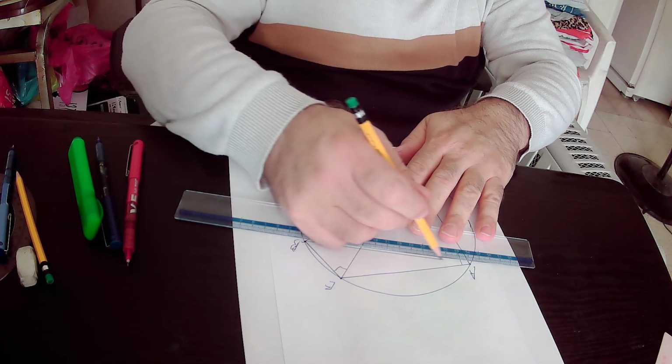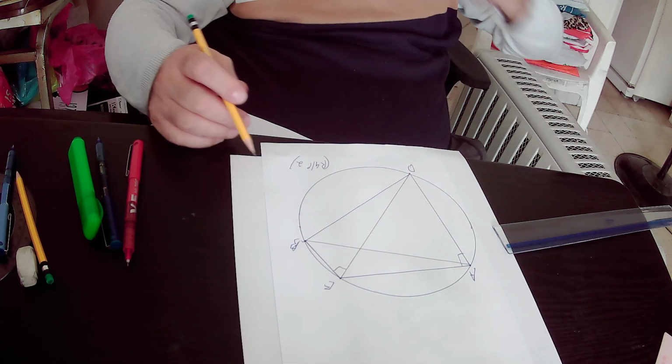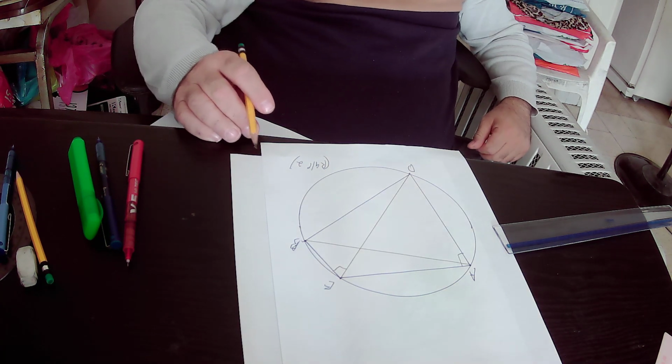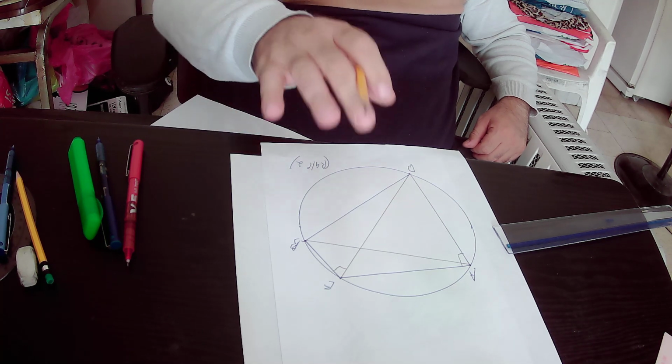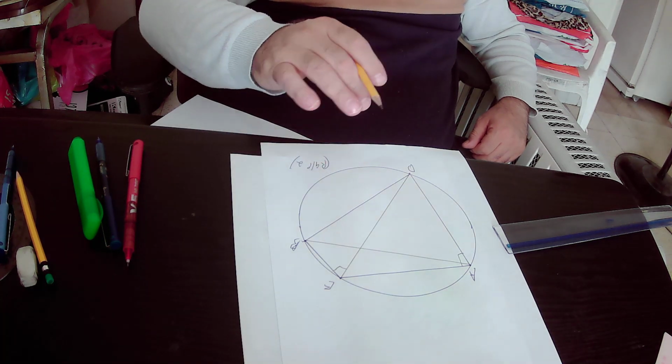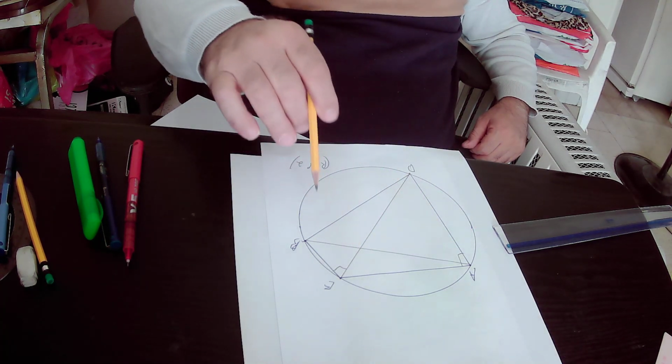Diagonal AB is the second diagonal, and so we have quadrilateral AEBD that is inscribed by this circle.